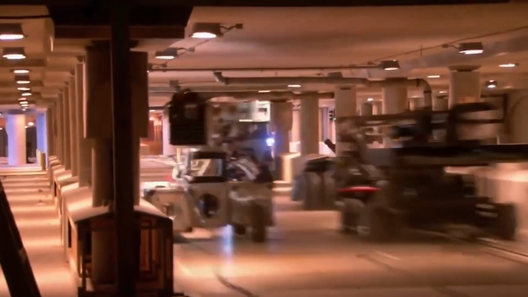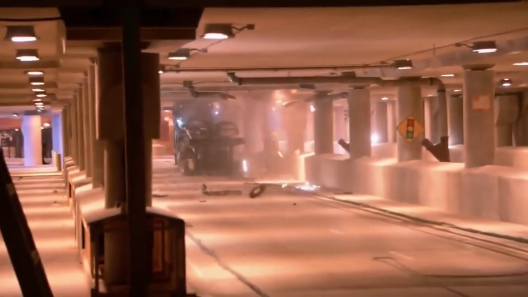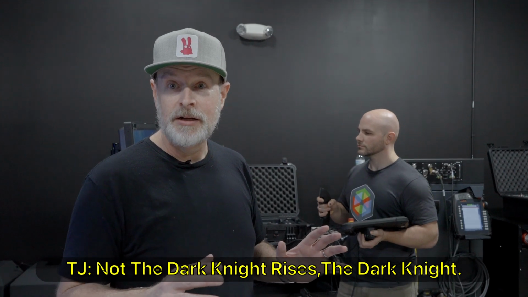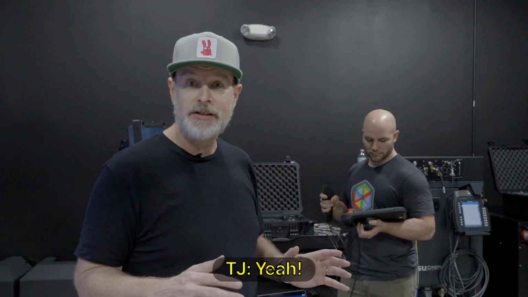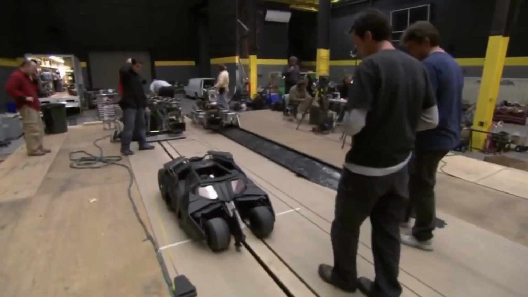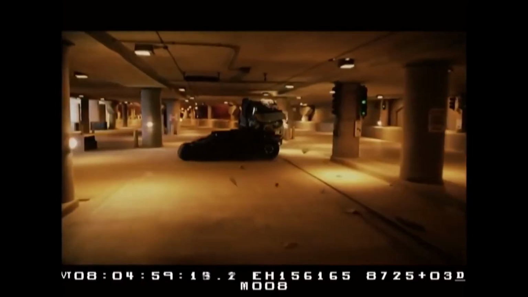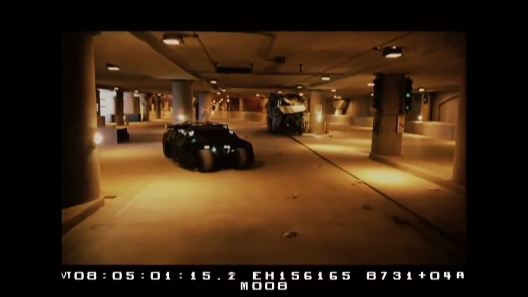I don't know if you guys remember The Dark Knight Rises, the scene where they've got the Batmobile and the trash truck and they're driving underground. All that stuff was done, huh? Not The Dark Knight Rises, The Dark Knight. It's just The Dark Knight? Yeah, it's in that one. Okay, so TJ says it's just The Dark Knight. A lot of that stuff was shot just using models, and you would never know. It's a really authentic look, and you can tell the difference immediately compared to CGI.